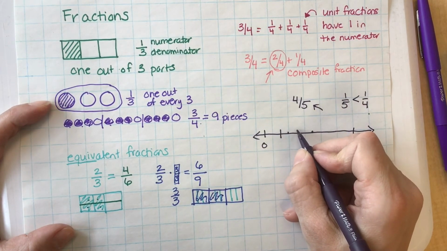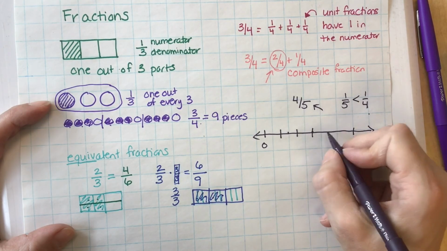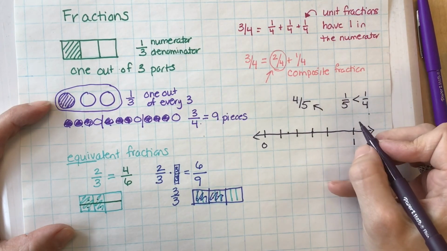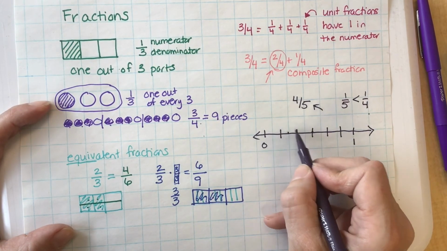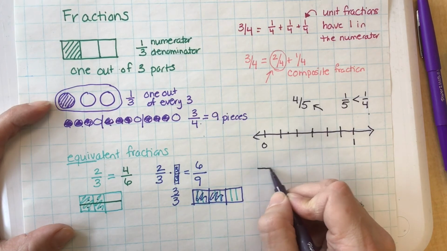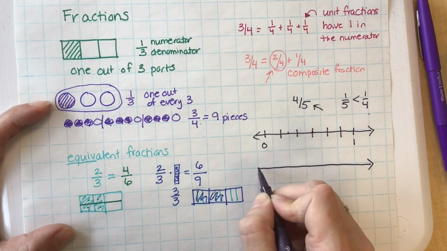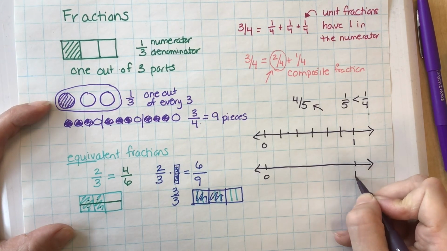So I know that my 1/5 has to be somewhere down around here. 1/5. Now I need to make my next hop about the same size. 2/5, 3/5, 4/5. Uh-oh, I ended up with 1, 2, 3, 4, 5, 6 hops. It didn't work. I can't leave it like this. I have to try again.